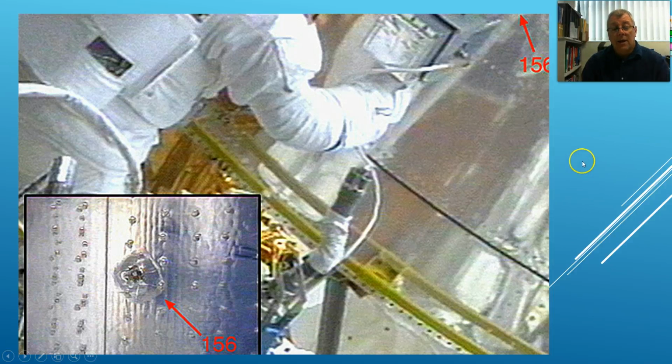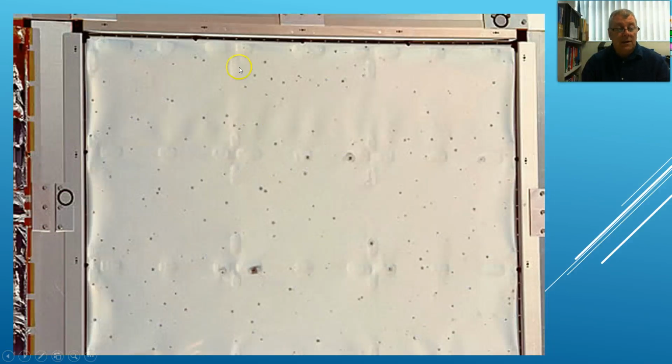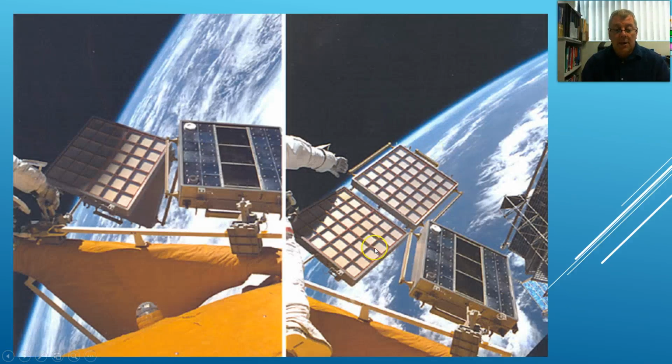But nowadays, it's getting so crowded up there, and all these satellites are worth mega bucks. People are getting worried about it. And so they send up tiles to actually record the impacts, and this would be an example of all the little micro impacts that occur. And this is the apparatus they use.